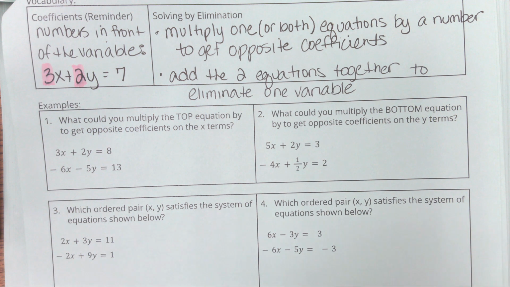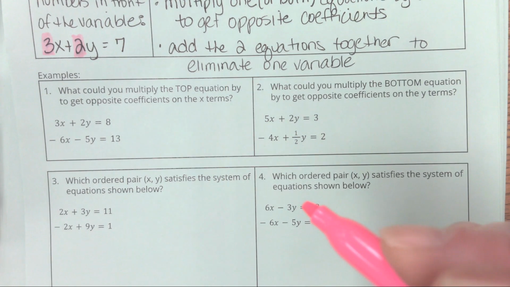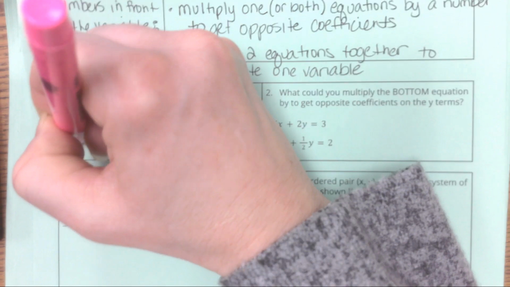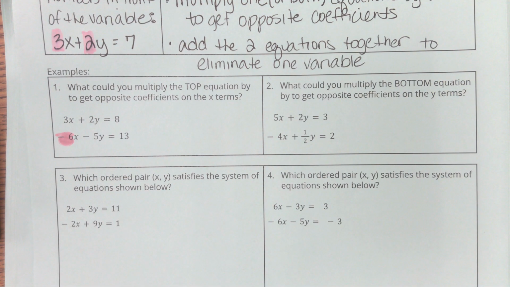So let's go to the bottom row. What's in front of the x? Negative 6. That's the coefficient of x in the bottom row. I'll say my question again. What would you multiply the top row by to get an opposite coefficient to that? You could just show me with hands if you want.